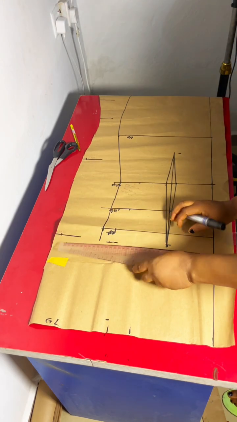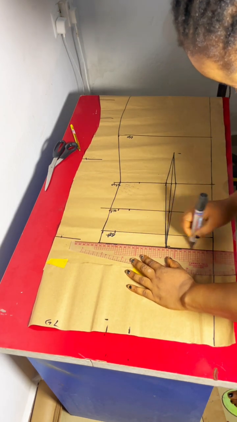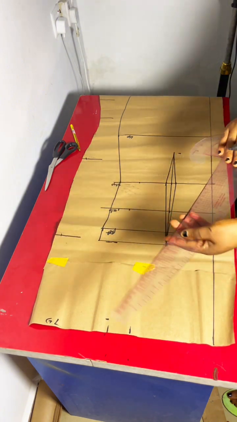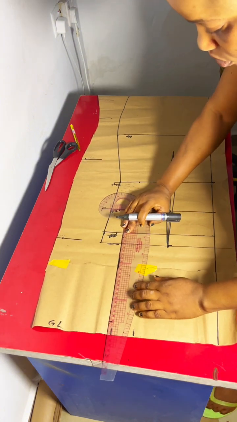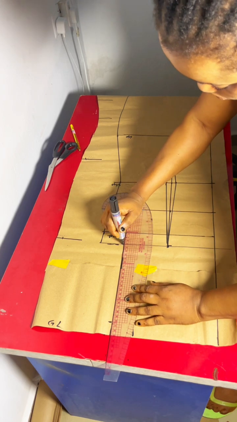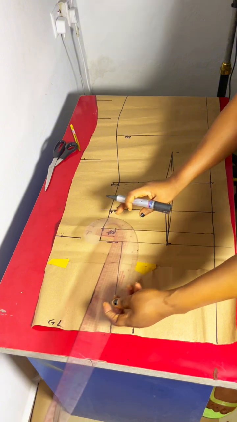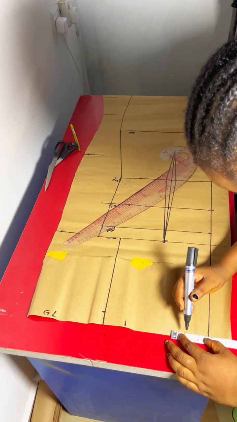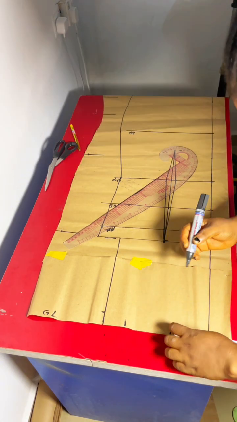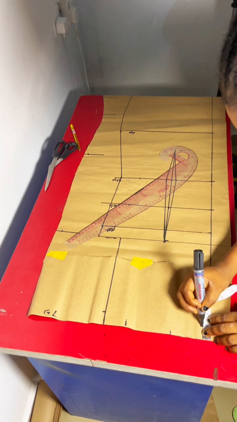Okay, so then I took 2.75, so this is it. But for the back I'm going to take just 1 inch.